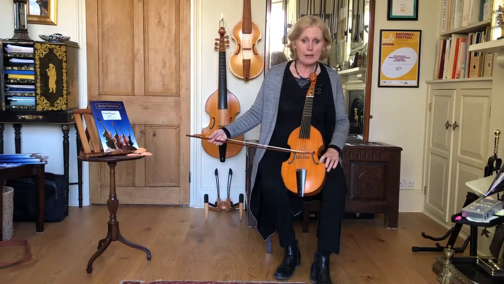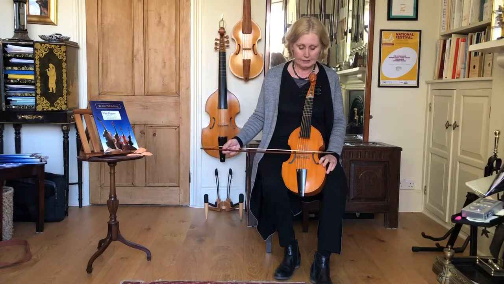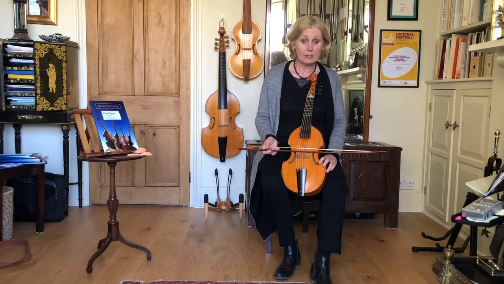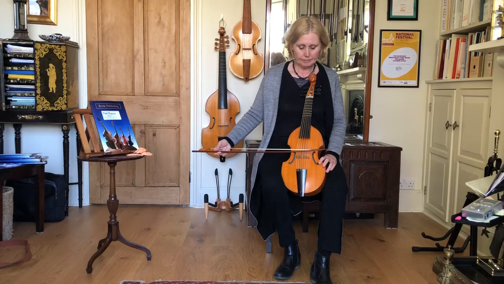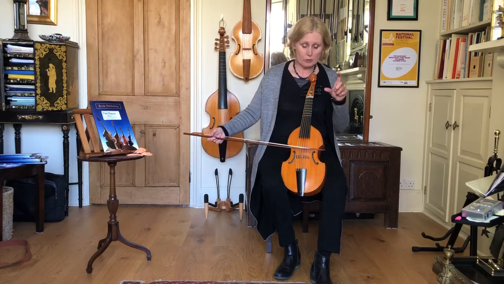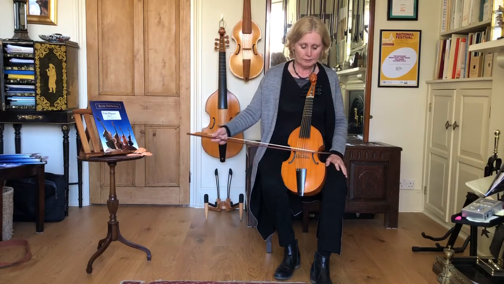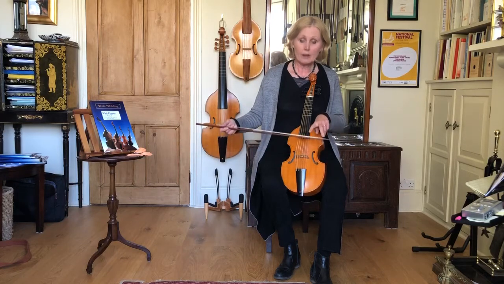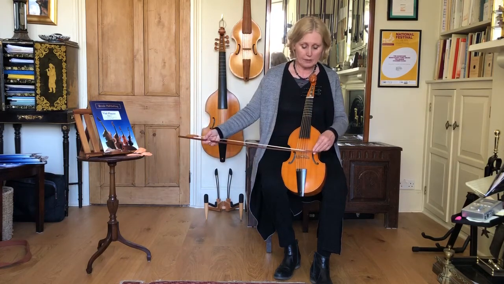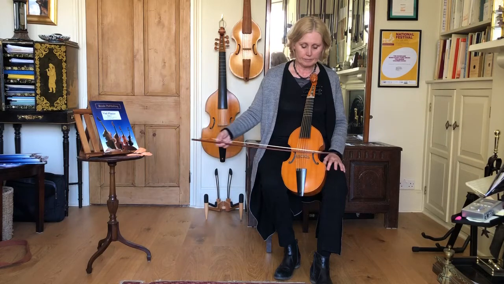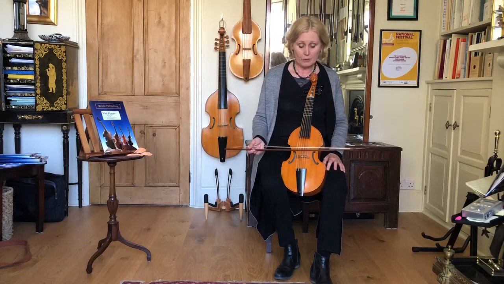So if I was to play 4 beats here, I use a long bow, and if I play short notes, crotchets, I can play a short bow at the tip, starting at the tip. I can also play 4 short notes down here.